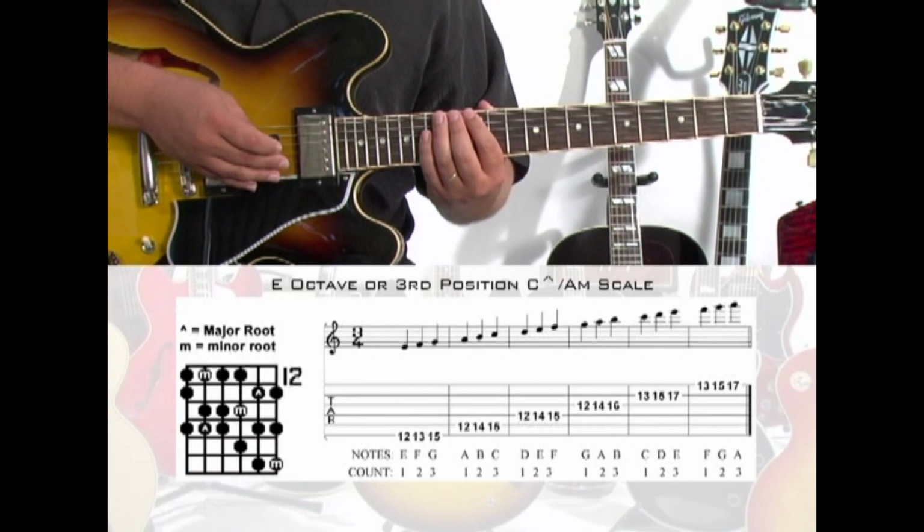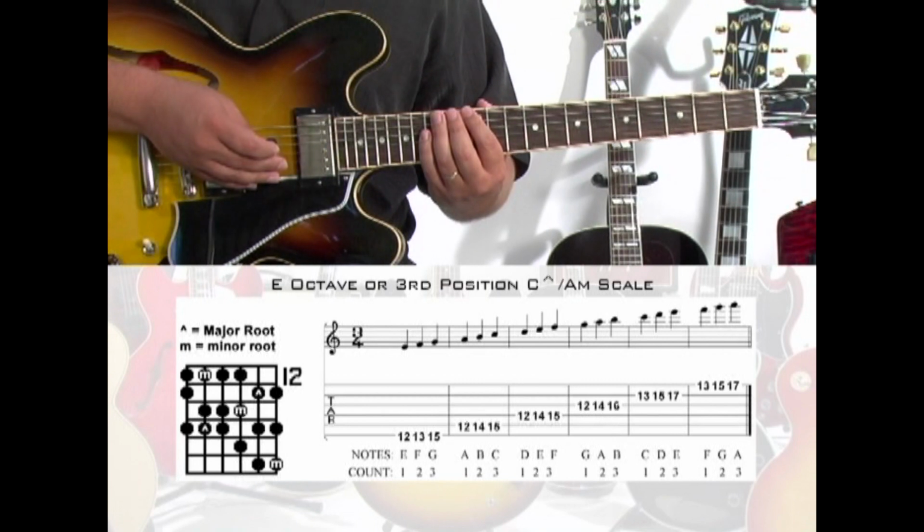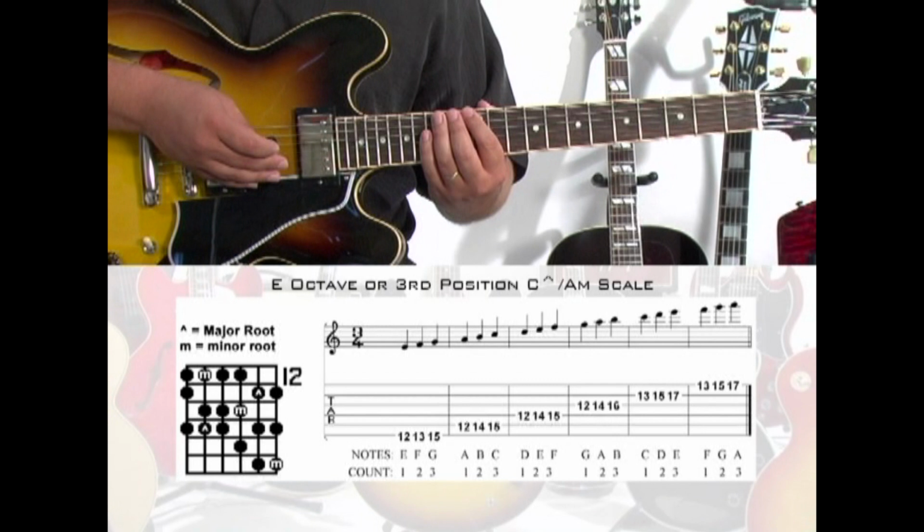Here's the E or 3rd position again. This is the octave of the open position. Notice that the notes in this position are patterned identically to the notes of the open position. It's the same position played 1 octave or 12 notes or frets higher.